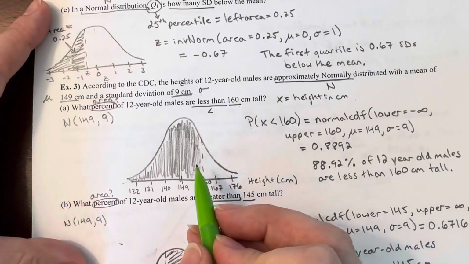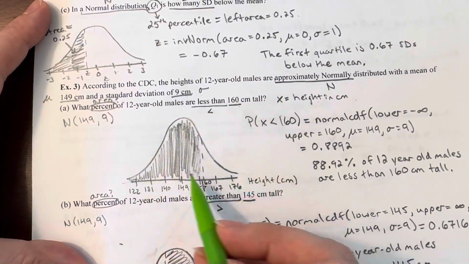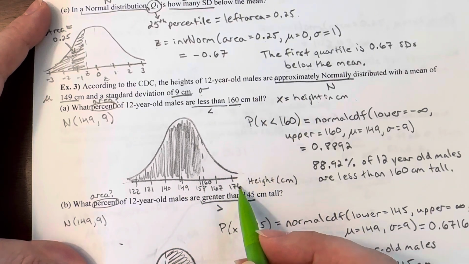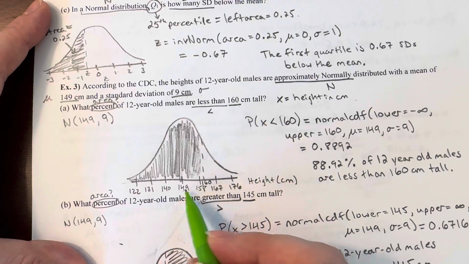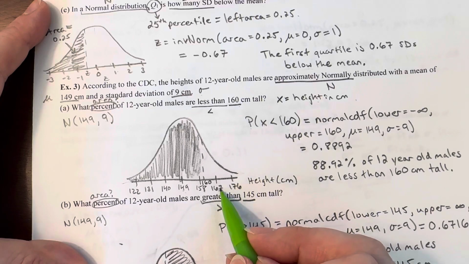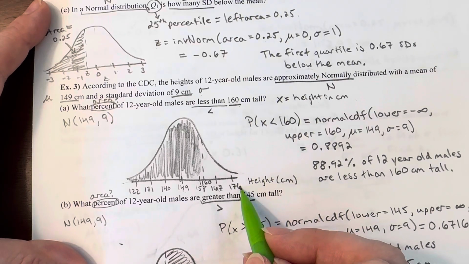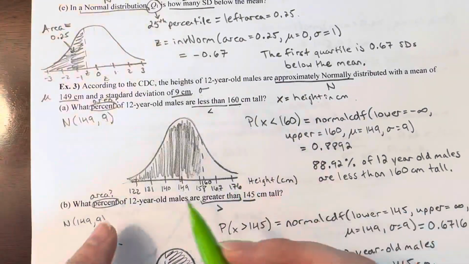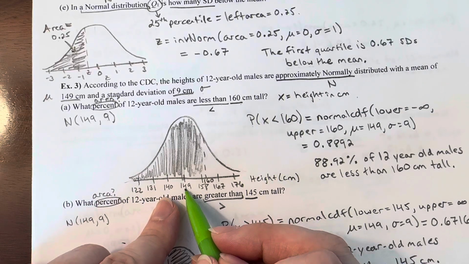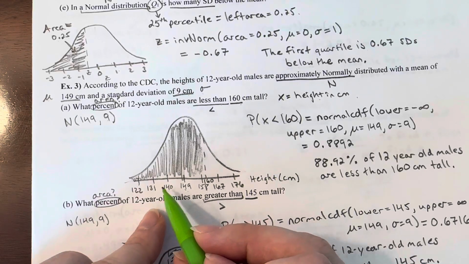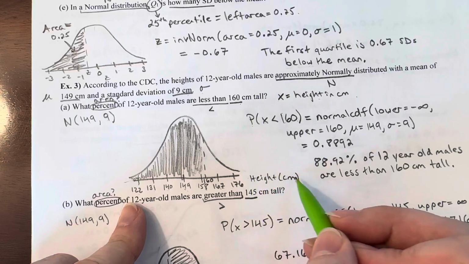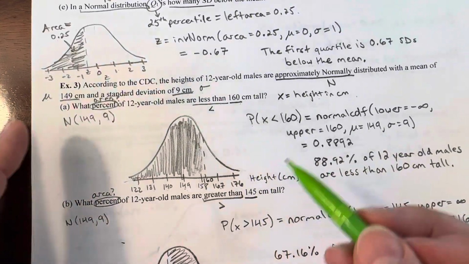I wrote out my number line, I drew my normal curve above it, I scaled it with my mean in the center, and then I added 9 each time to get each of these values. So 149 plus 9 is 158. 158 plus 9 is 167. 167 plus 9 is 176. All right. I did the same thing on the other side, but subtracting. 149 minus 9 is 140. 140 minus 9 is 131. 131 minus 9 is 122. Notice that I also titled this with height in centimeters.